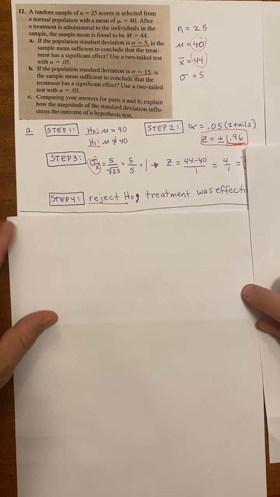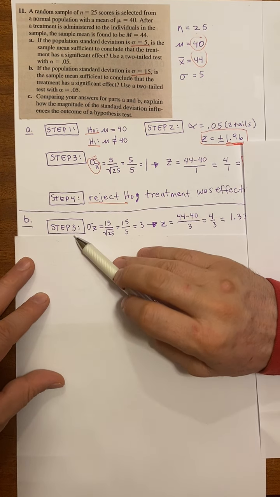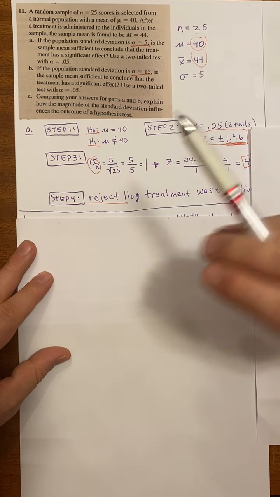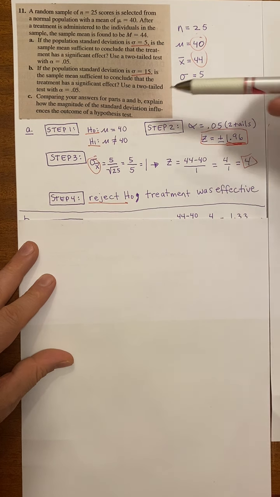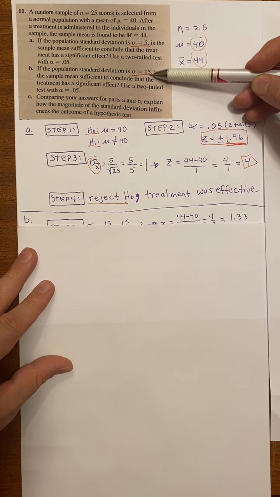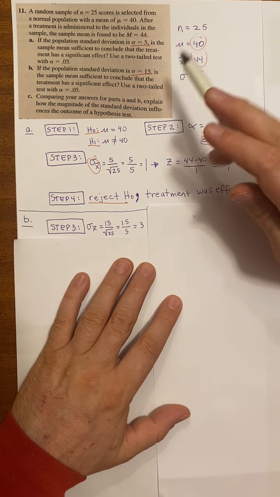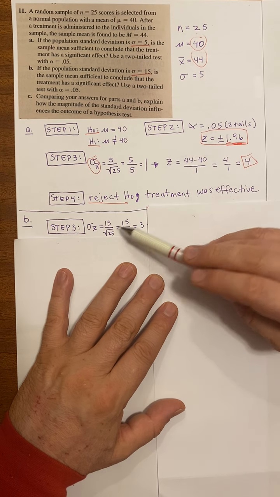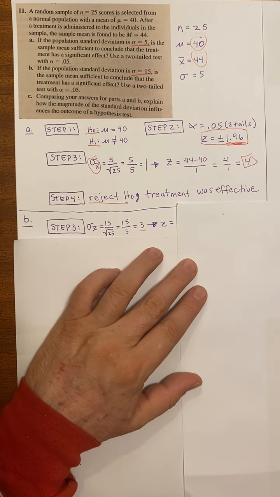So again, we'll move into question B. We can start off at step 3 because steps 1 and 2 have not changed. Step 3, we're just going to rerun the calculation with this new standard deviation. So it begins with that 15 over the square root of 25, which gives us this standard error of 3.